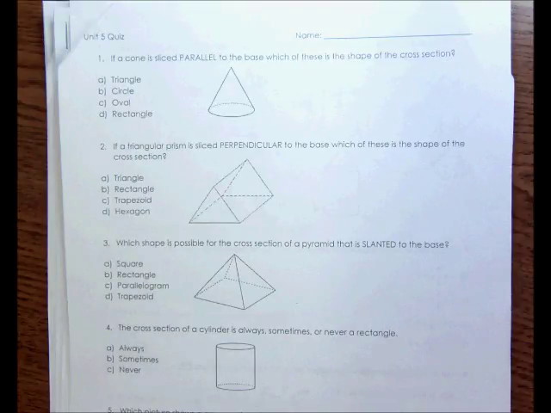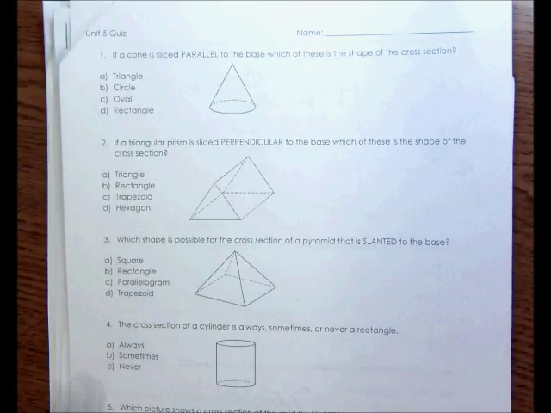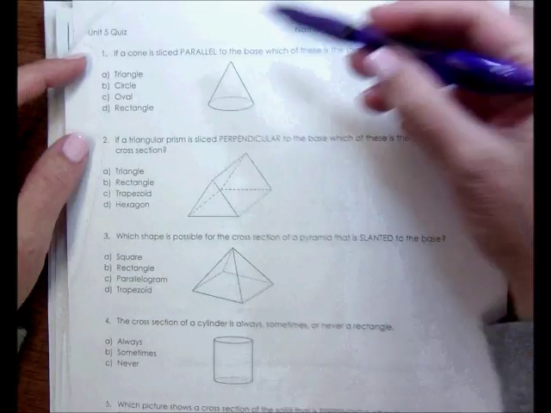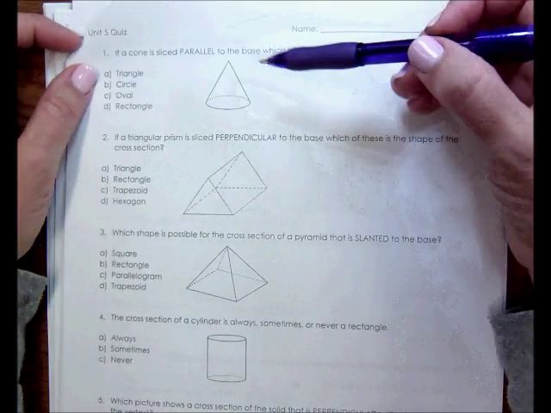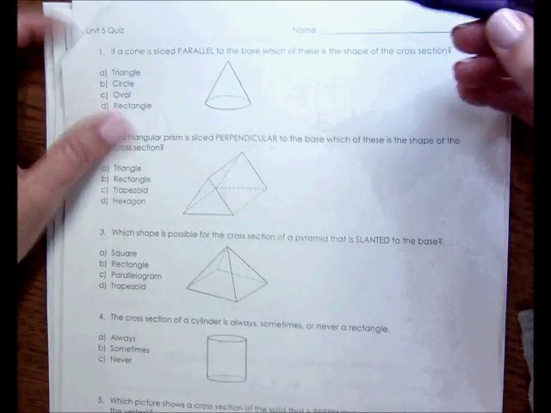Hi there. I thought I would tape a video today on the quiz that we took over the first part of Unit 5. So to get us started, we had cross sections. So it said the first one was if a cone is sliced parallel to the base.